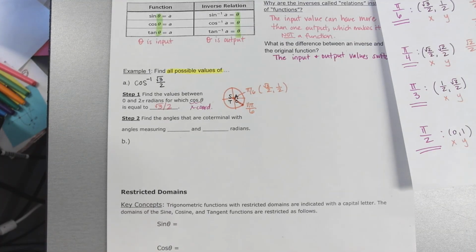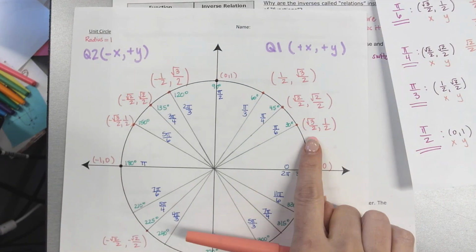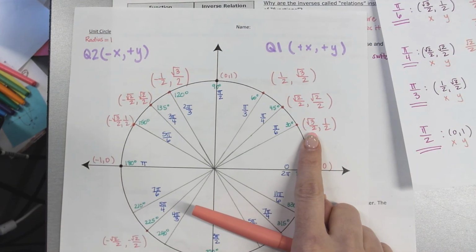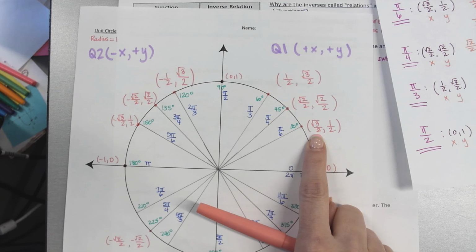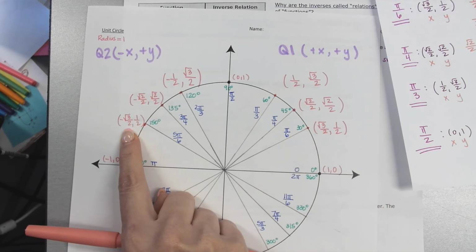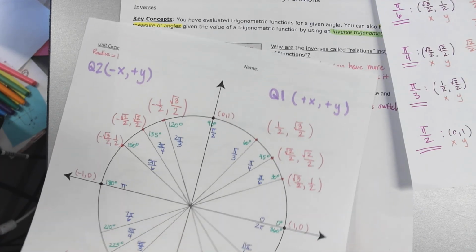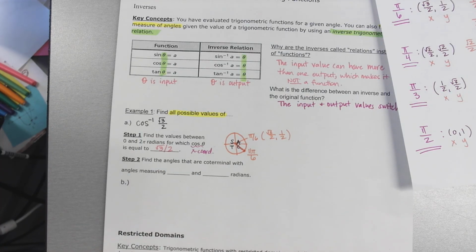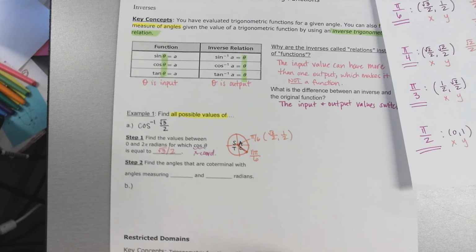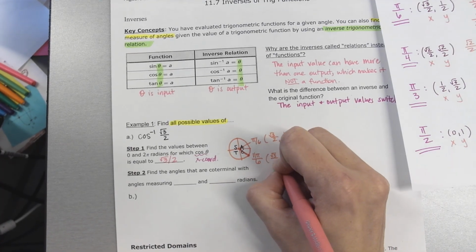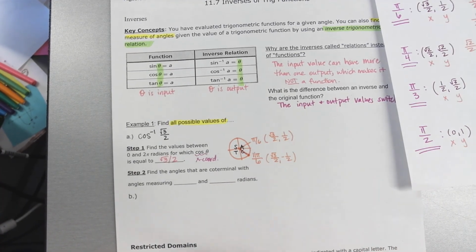If you need to use your full unit circle to help you with that as you first get going, that is fine. If you are looking at your unit circle, trying to find all the places where you have a positive √3/2, you can see here it's positive, here it's negative. In quadrant 3 it'll be negative, in quadrant 4 it'll be positive again. So you have yours completely filled out and you are able to see that. So this is positive √3/2, negative 1/2.